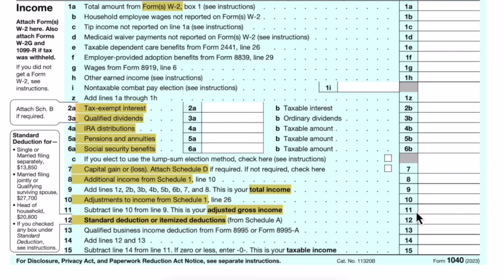And the adjusted gross income is what is very commonly used by lenders when they're trying to lend money to you, or it's primarily used for certain types of grants, or really it's the most commonly used measure of a person's income.